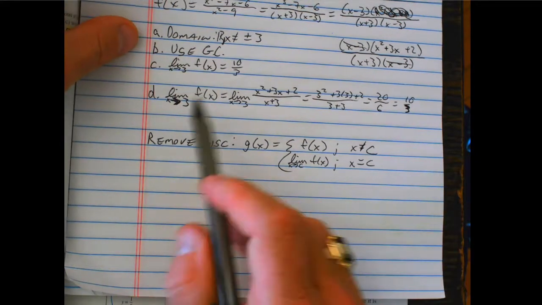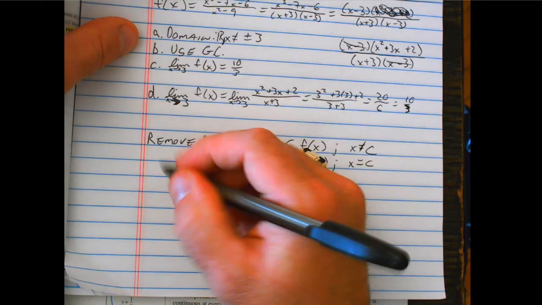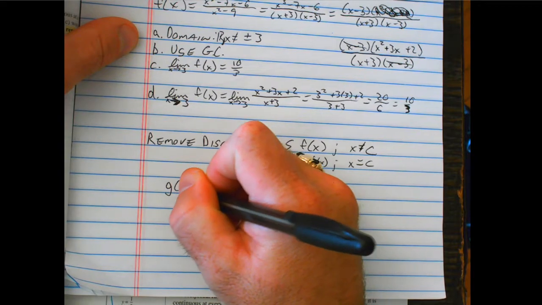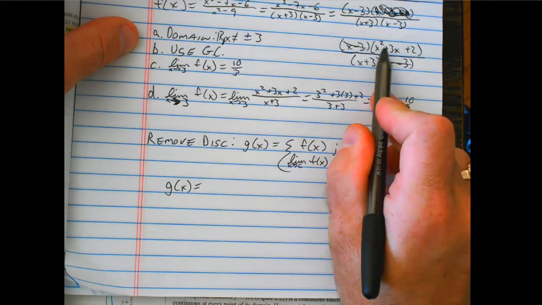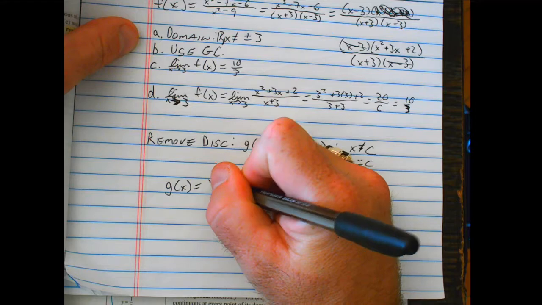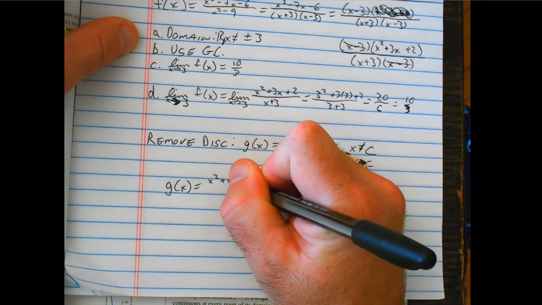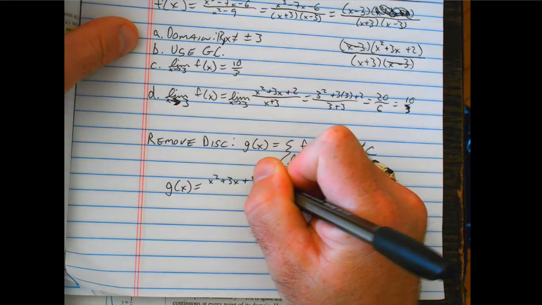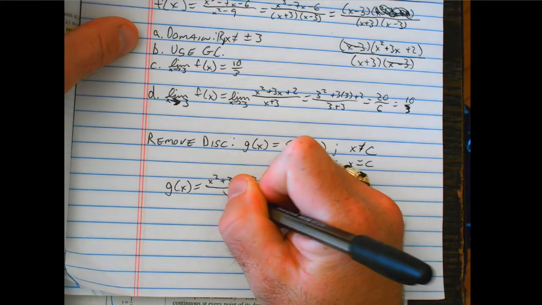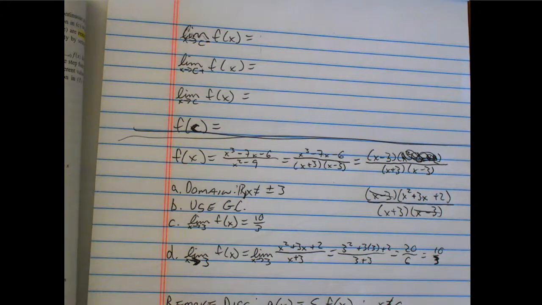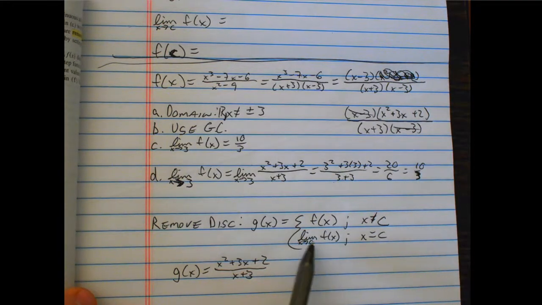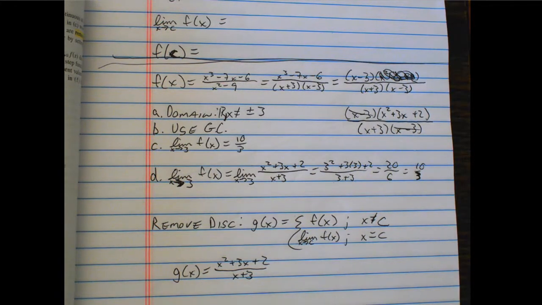In this one particular function, another option, you could have just said g of x is equal to this function right here. This is called extending the function to remove the removable discontinuity. All right? And that gets us through exploration 1. And again, this trick right here is probably one of the most important ones that you can learn to remove a removable discontinuity.